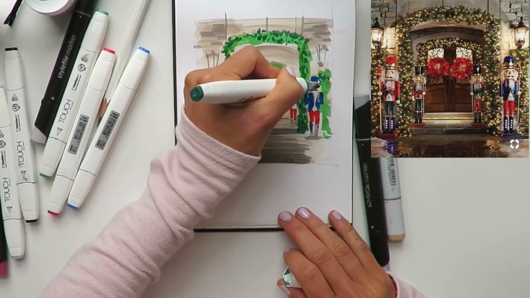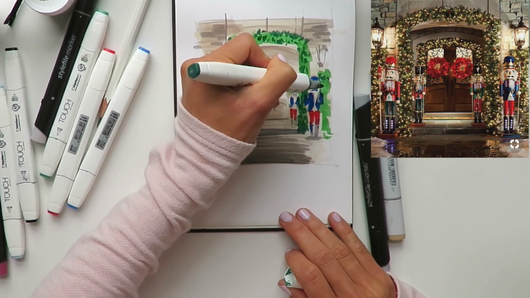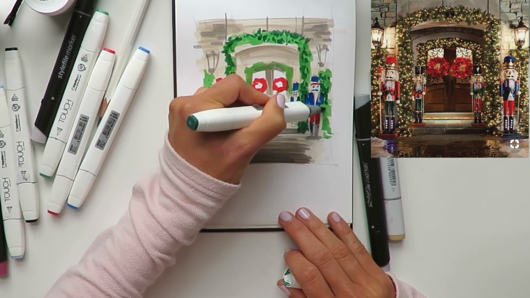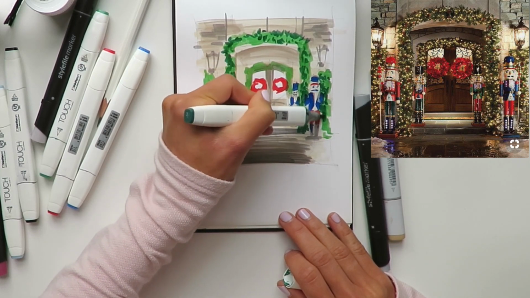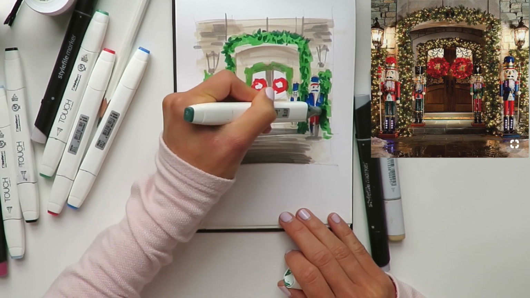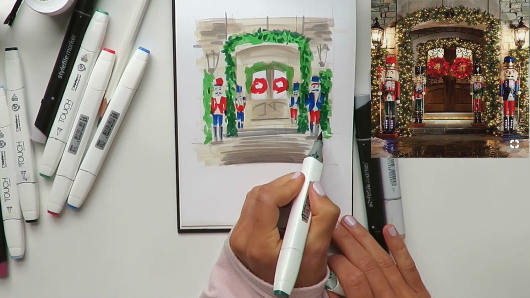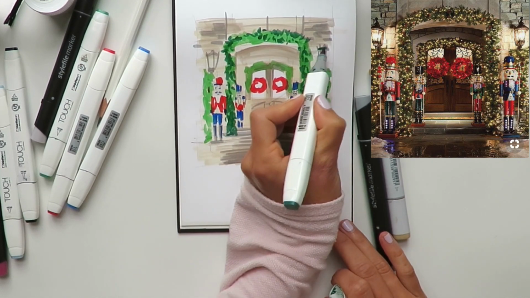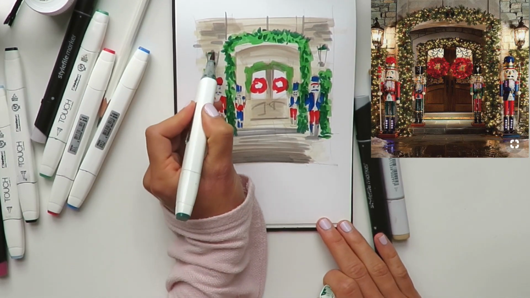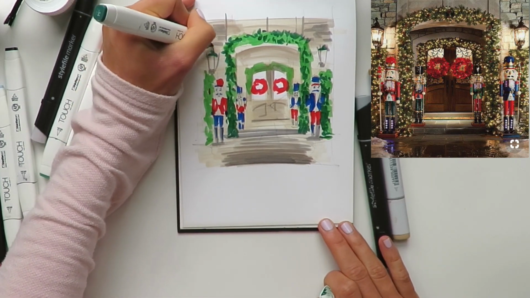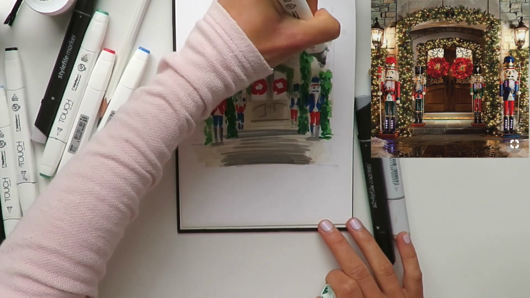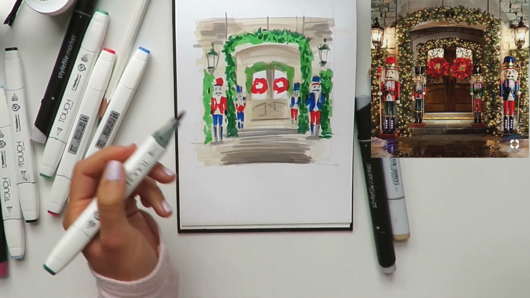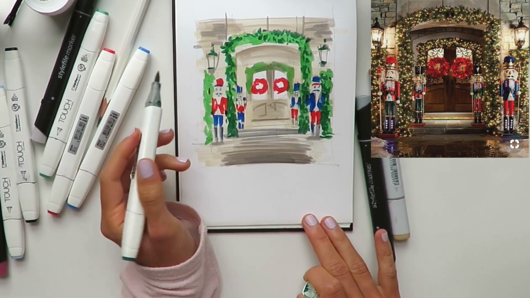Also some green here around his hair and his arm, maybe just a little bit. So sketching, it's all about speed, so it should be quick, it should look effortless. It shouldn't look like an academic drawing where you put a lot of time and energy, like hours and hours of work. No, it should look like a very energetic drawing.